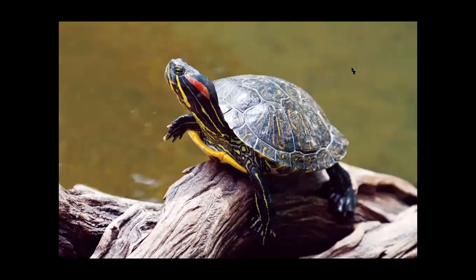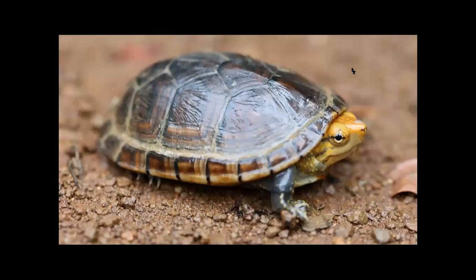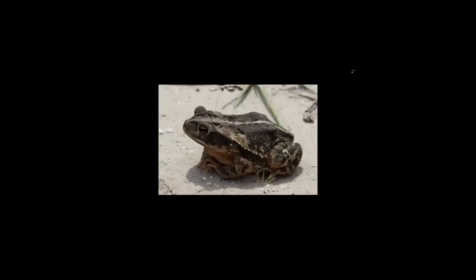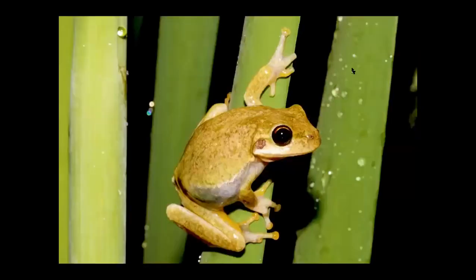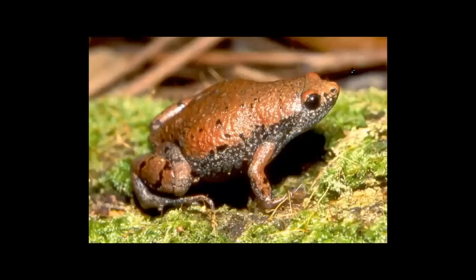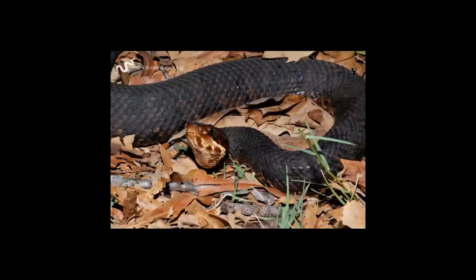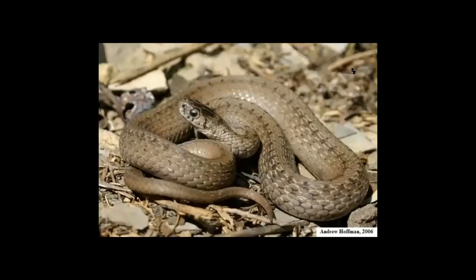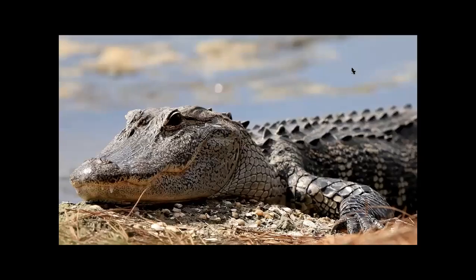Common reptiles and amphibians of the freshwater marsh include red-eared sliders, Mississippi mud turtle, common snapping turtle, Gulf Coast toad, squirrel tree frog, green tree frog, eastern narrowmouth toad, northern cottonmouth, Gulf Coast ribbon snake, Decay's brown snake, and American alligator.